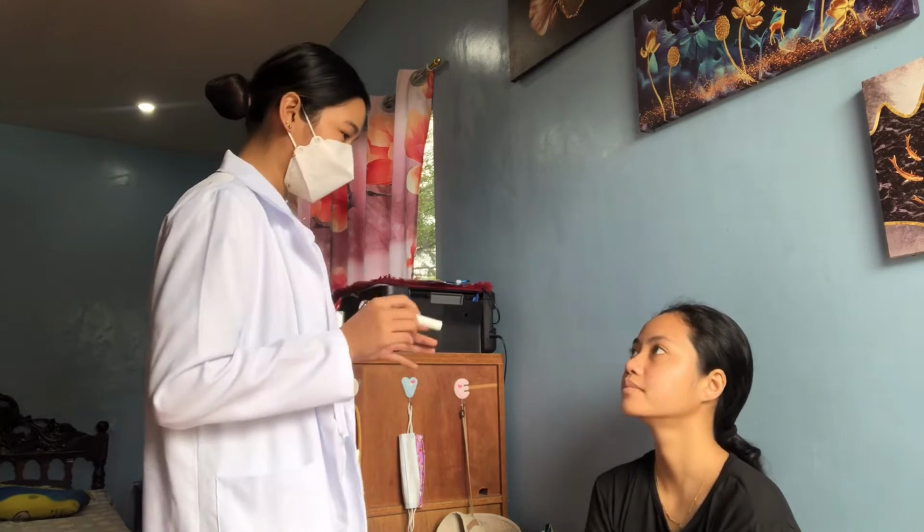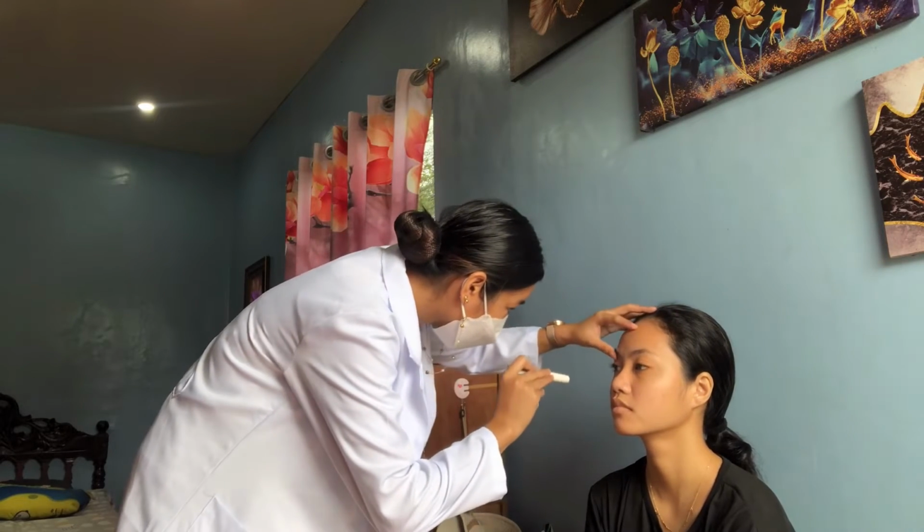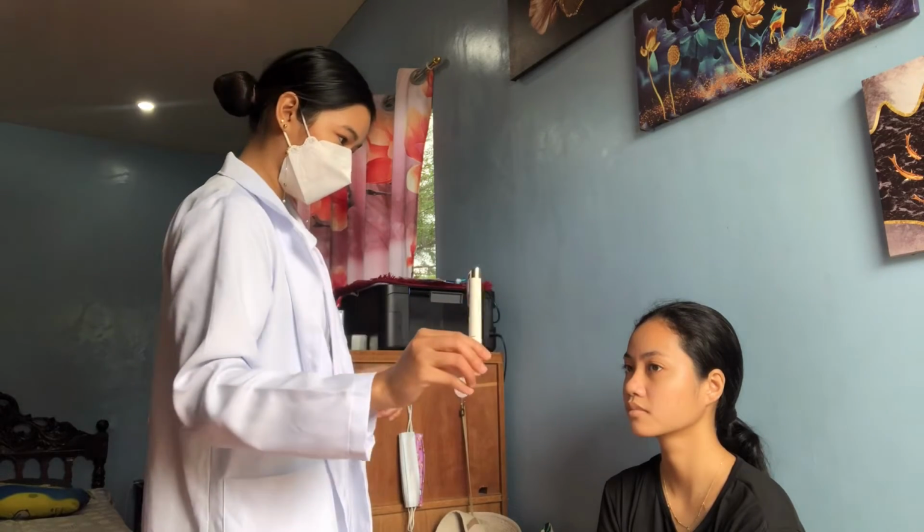Okay, so next, let me use this pen light to check your pupil reaction to light. Okay, so it is symmetrical and it is normal. Next is, please follow the movement of the object that I am holding. Okay, so your pupil constricts when looking at near objects, and it is dilated when looking at far objects, and it converges when the object is moved towards the nose.